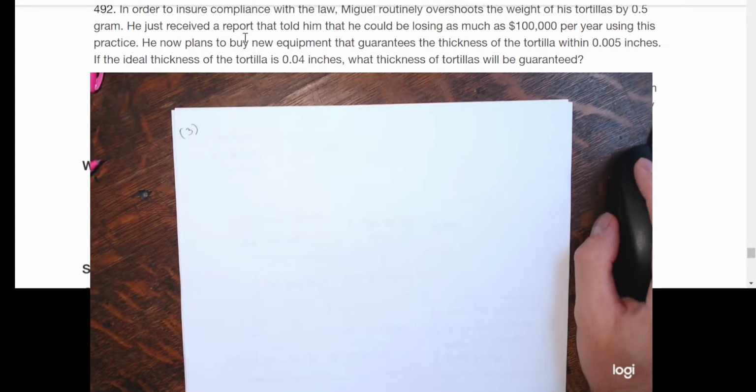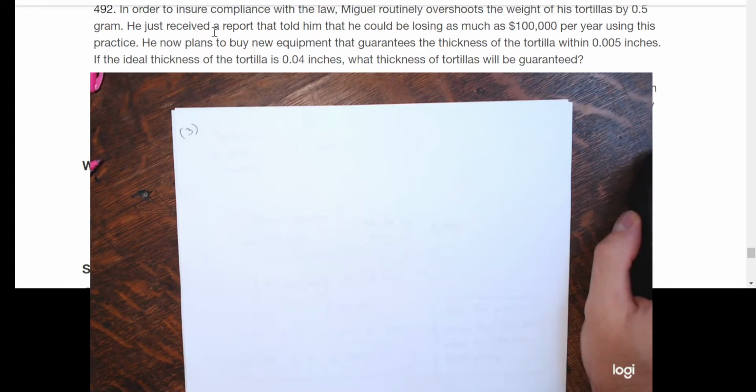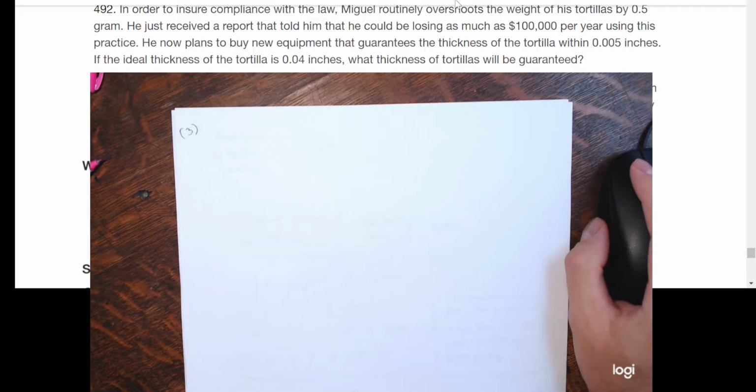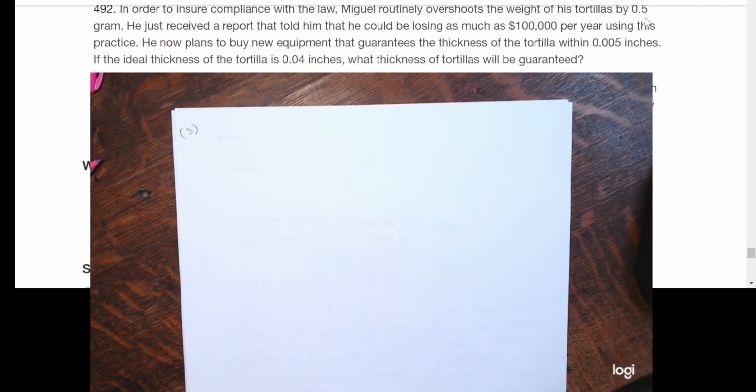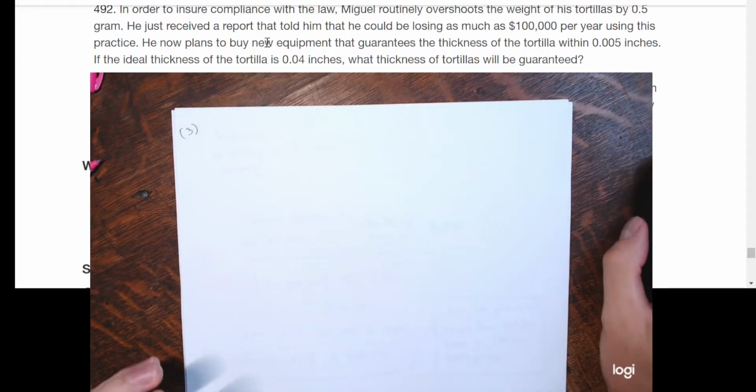He just received a report that told him that he could be losing as much as $100,000 per year using this practice. So overshooting, or over making the tortillas by up to half a gram is costing him money, putting out too much and not making enough back.